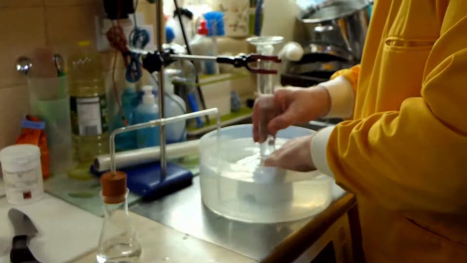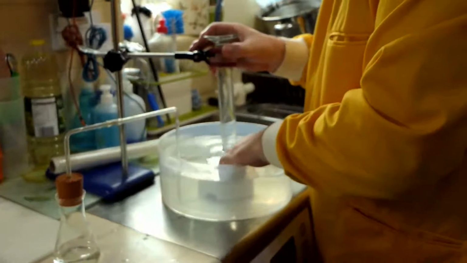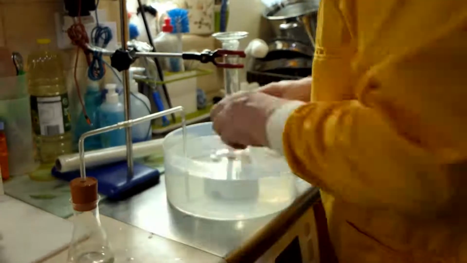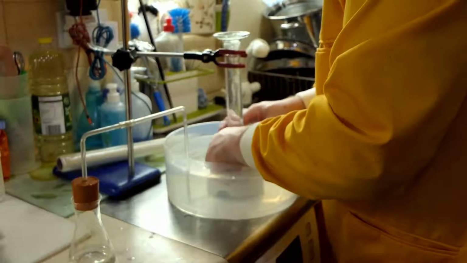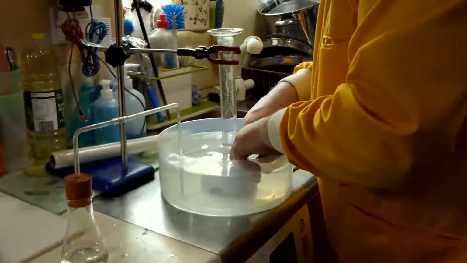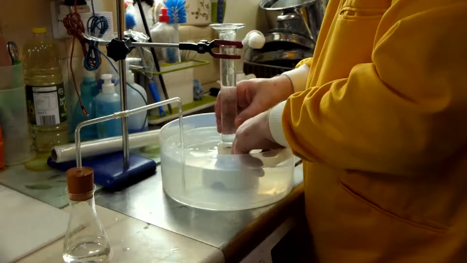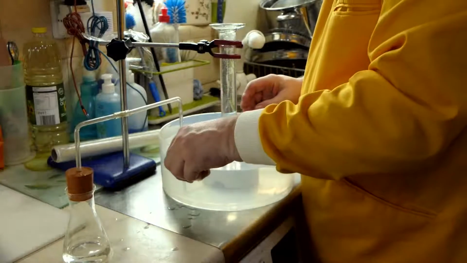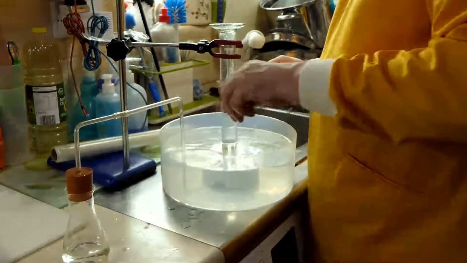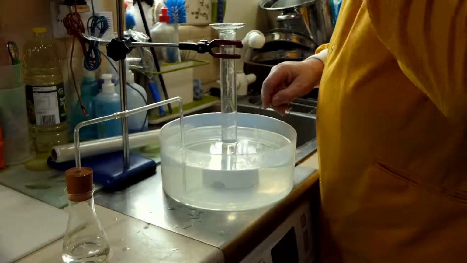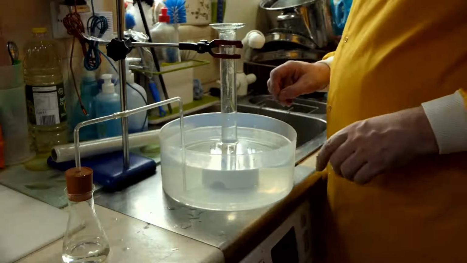I'm going to move this so I can look down, and I can check that the glass tubing is right in the centre of this hole. And I've got this against this side, so I can make sure that it's always going to be in the right position. And we're now ready to go.